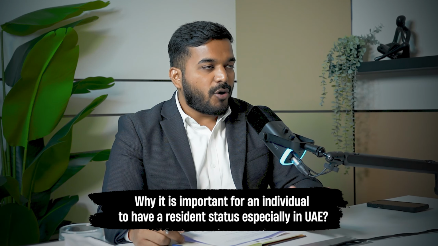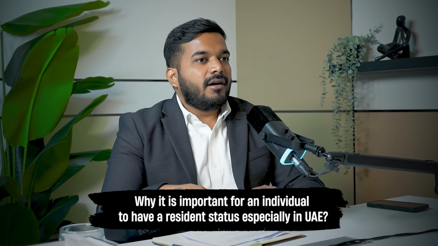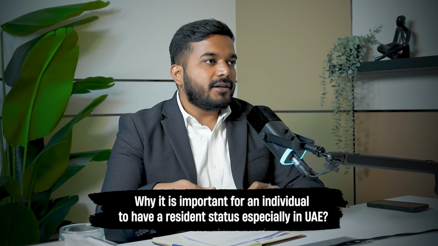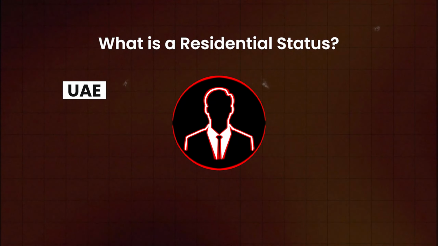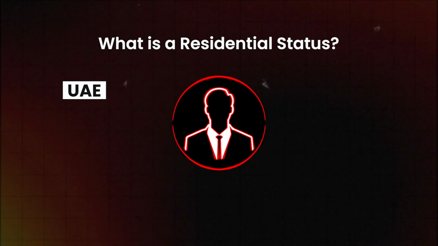Okay, so the first basic question I will ask is why it is important for an individual to have a residential status, especially in UAE. So this is very important to understand. Even before I tell you what is residential status, NRIs living in this part of the world, which is UAE, are way different from NRIs in another part of the world. If you compare an NRI in UAE and an NRI maybe in US, UK, Australia or Singapore, there is a very big difference, and it is on two fronts.